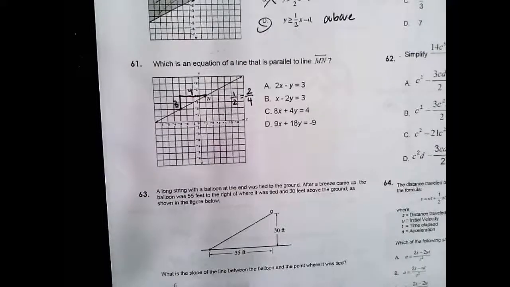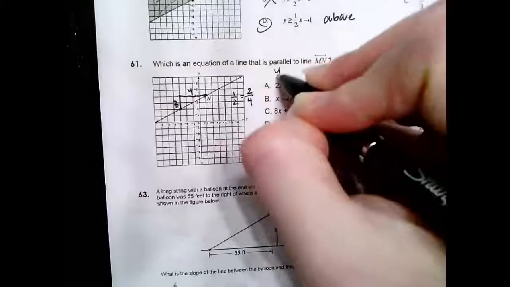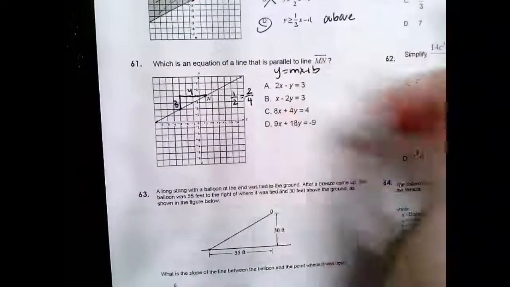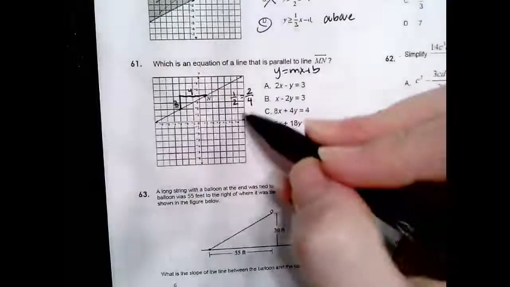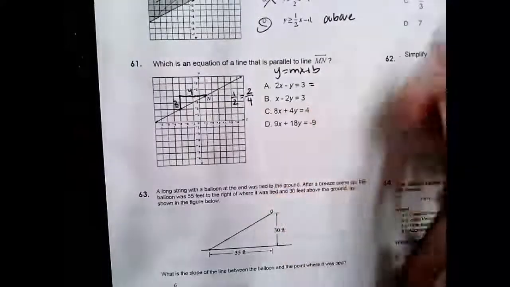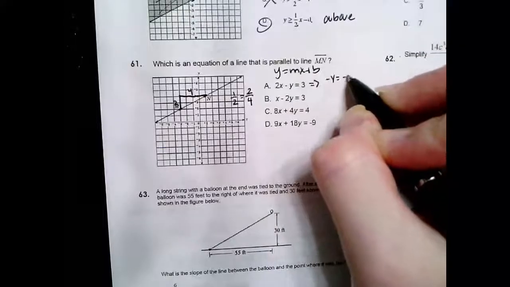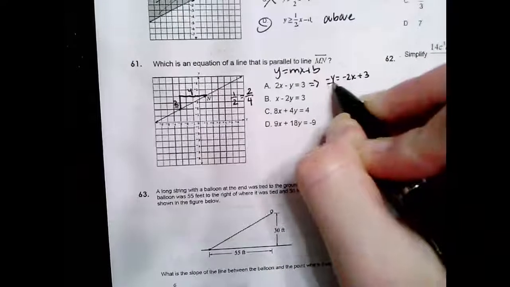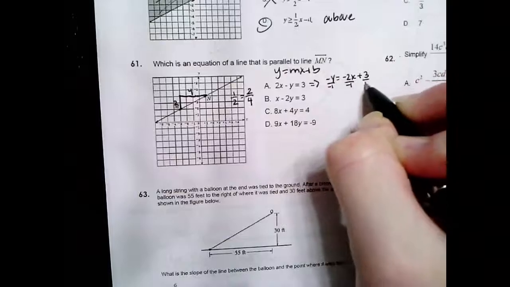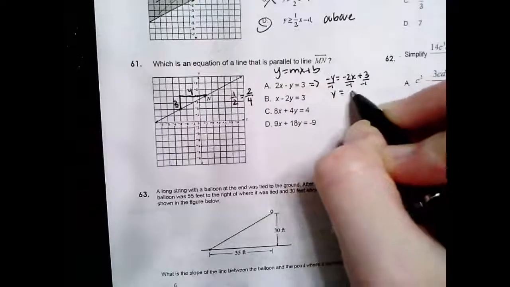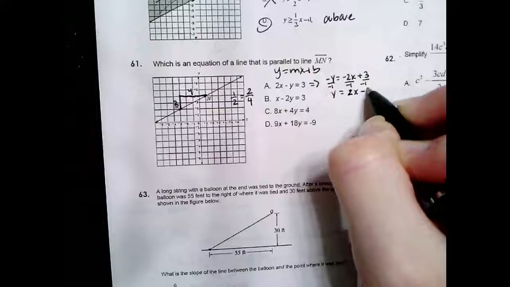Now, unfortunately, all of these are in standard form, not slope-intercept form, but we can get them into slope-intercept form. Okay, y equals mx plus b. Okay, so anything that's going to end up with a slope of 1/2 or 2/4. So this first one, I would take off the 2x. I would have negative y equals negative 2x plus 3. Divide by negative 1 and I would get y equals positive 2x minus 3.